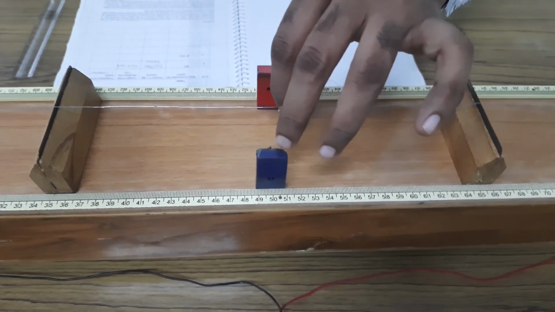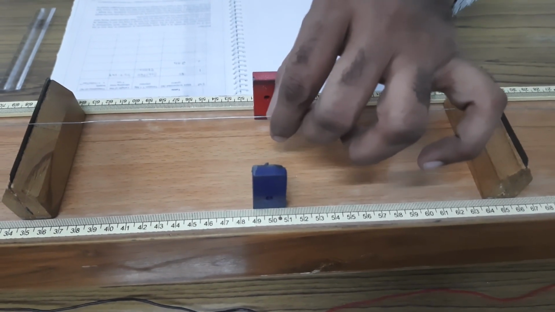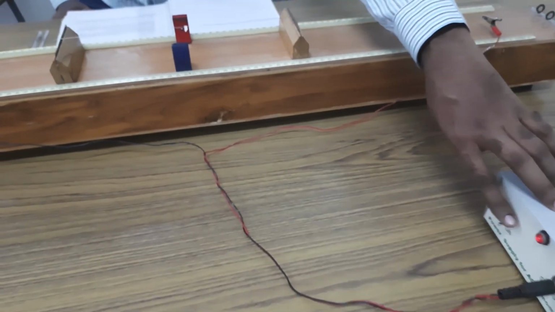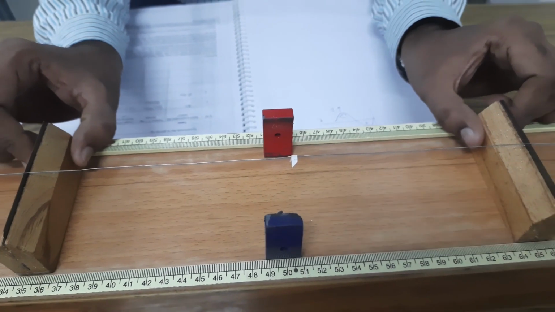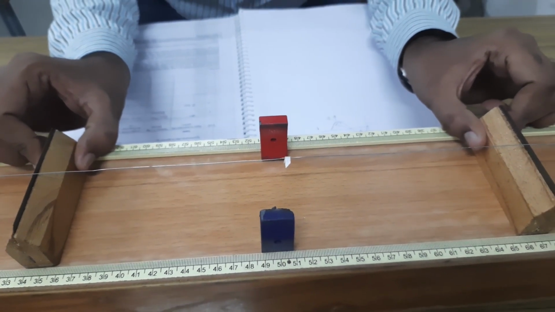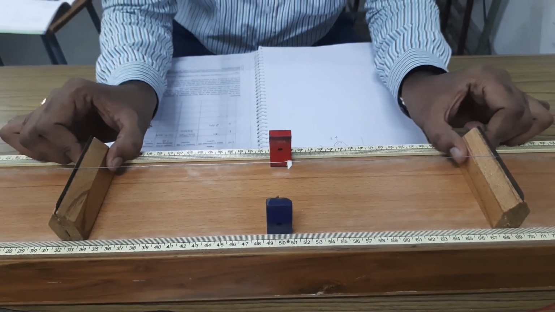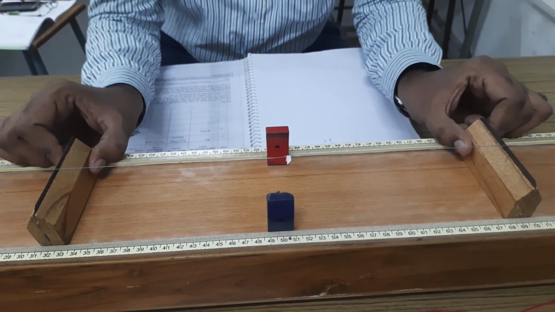Attach 100 grams to the weight hanger. Place the paper rider. Switch on the step down transformer. Slowly move the bridges to get the resonance condition.